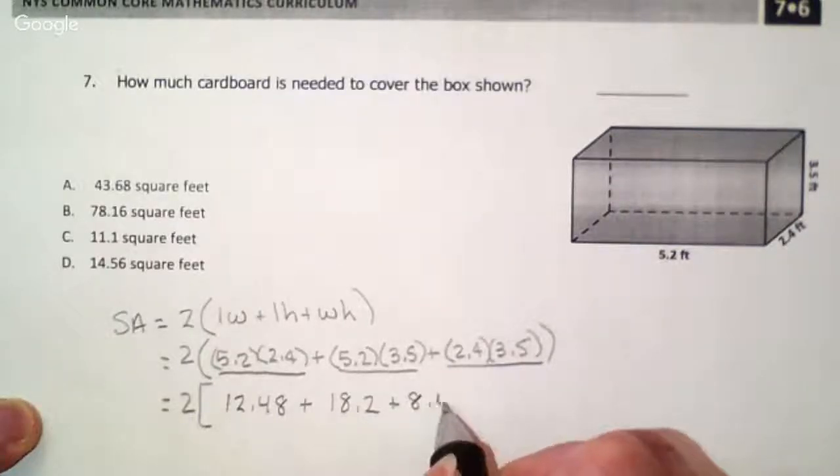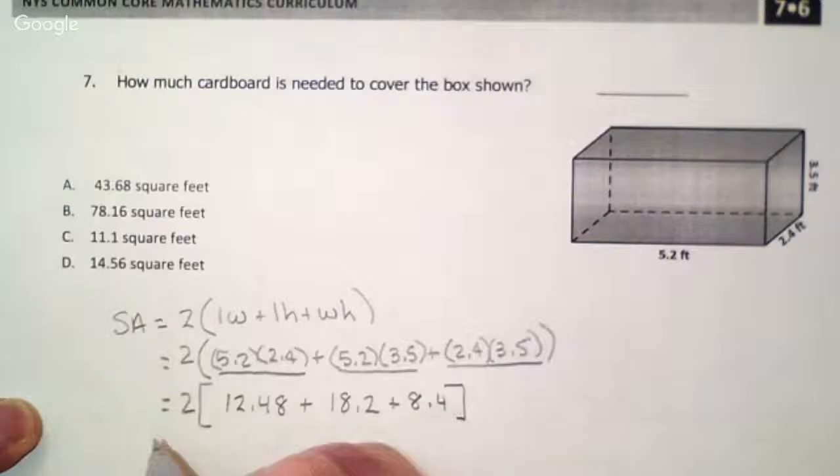Now, adding all of those together, again, we can't do two operations in one. So I've got 12.48 plus 18.2 plus 8.4, and that's going to give me 39.08.